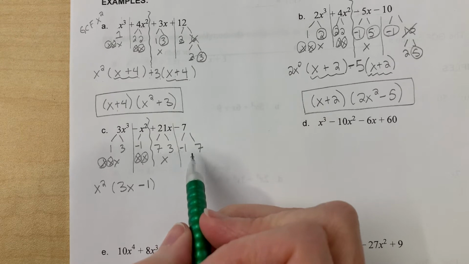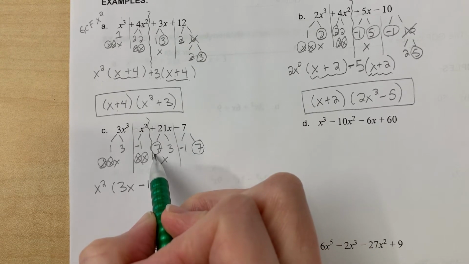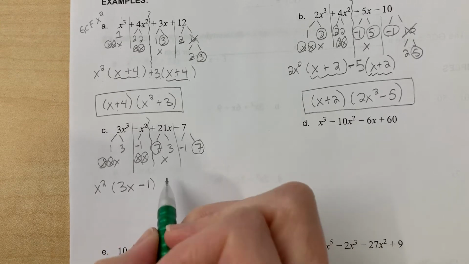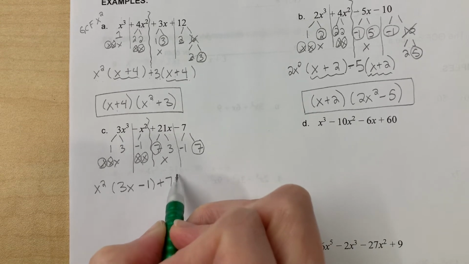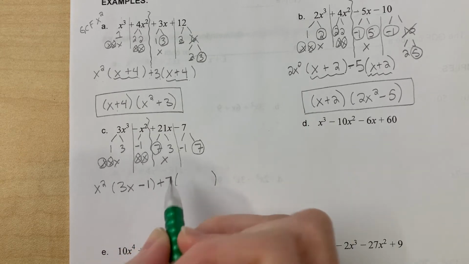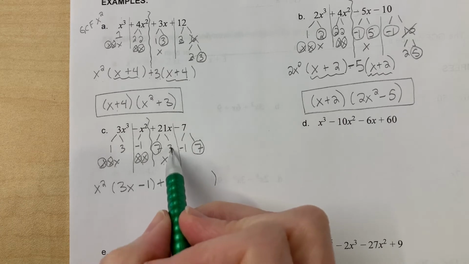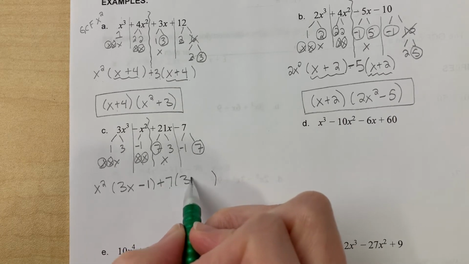So what is common? Looks like just the 7. So what is common is +7, so I'm going to write +7. Common factor goes on the outside. What's left over here? 3 and x. 3 times x, that's 3x.